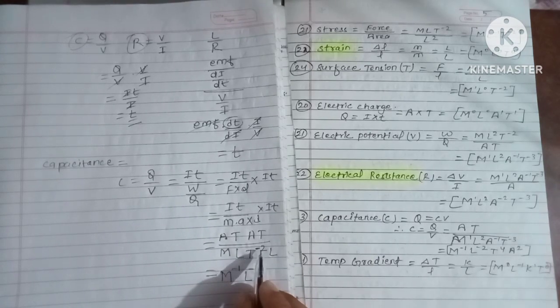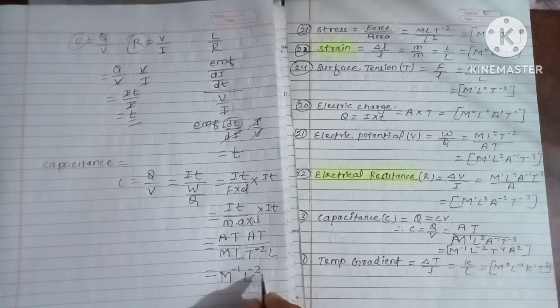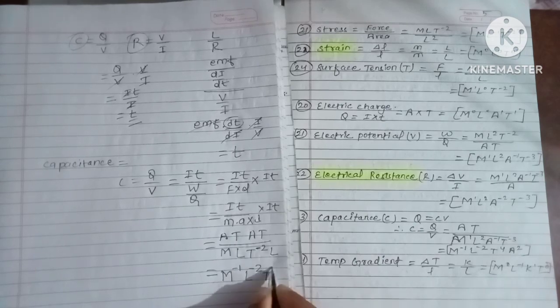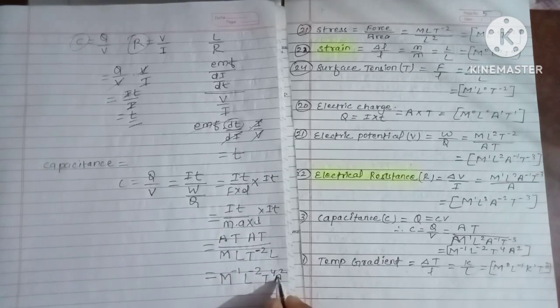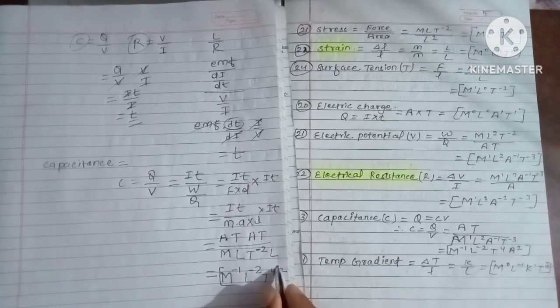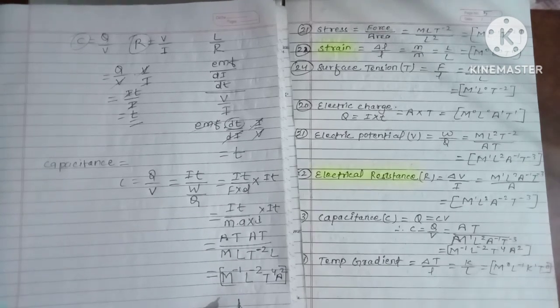There are two T here and two T here, so it will be T to the power 4, and there are two A, so A squared. So this is the dimensional formula of capacitance.